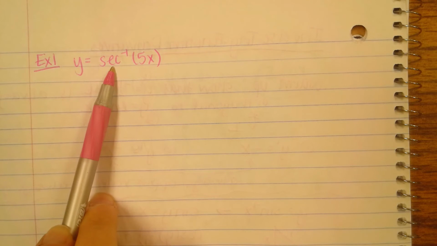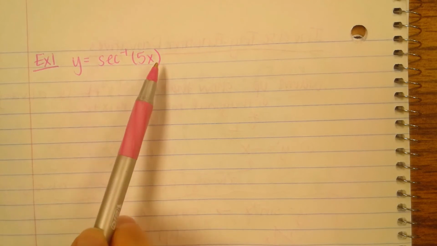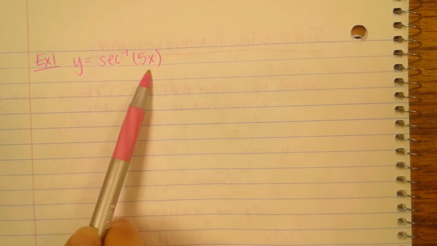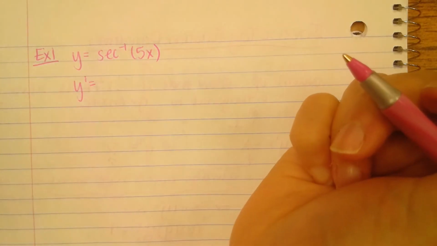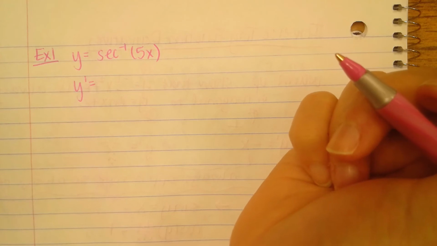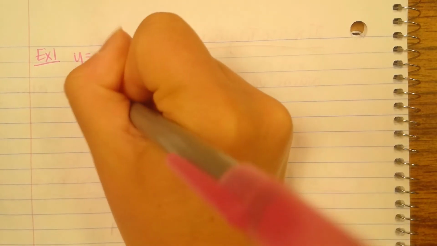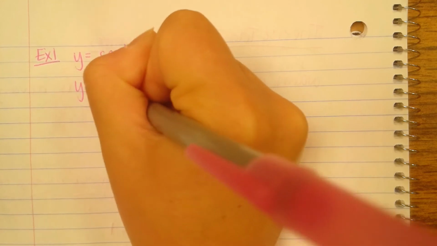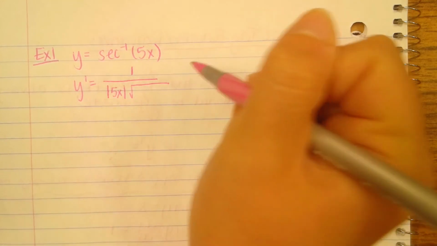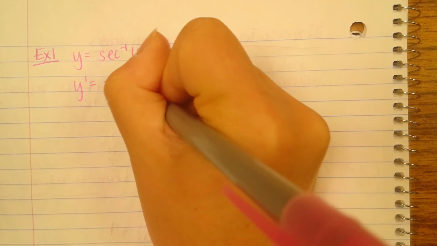This also is a chain rule because we have the derivative of 5x to deal with as well. So let's start with the outside function. The secant inverse derivative is 1 over the absolute value of x, and our x is going to be 5x in this case. So 1 over the absolute value of 5x, and the square root of x squared minus 1, so that would be the square root of (5x) squared minus 1.